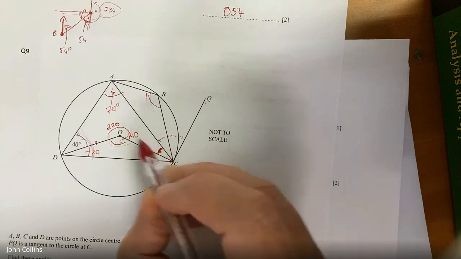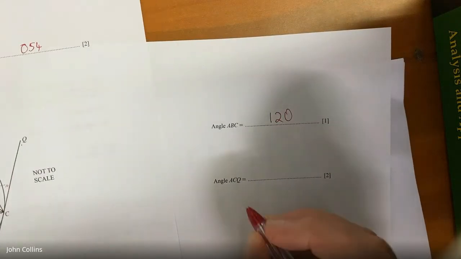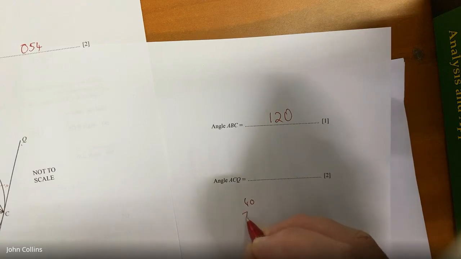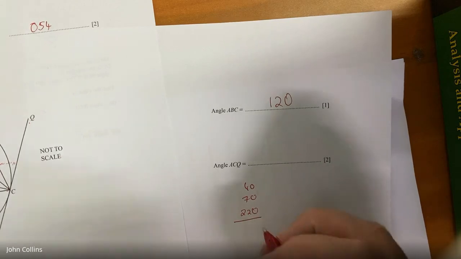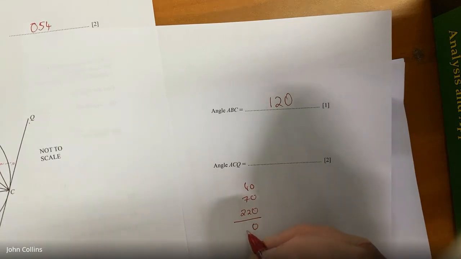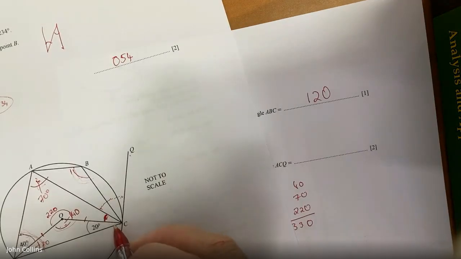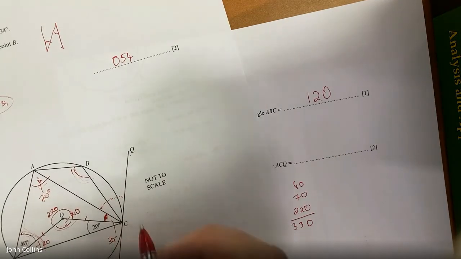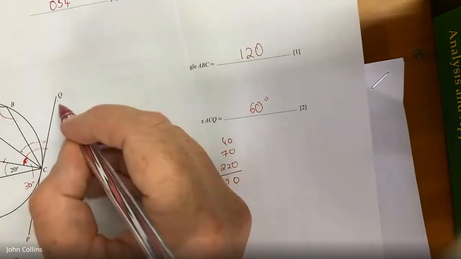And then it's a 4-sided shape in here. I think you could do it another way, but this is the way I did it. 40 plus 70 plus 220 is 330. So there's 30 degrees left in this spot here. That's 30. And that is going to be 60 then, because they add up to 90 degrees because this is a tangent.